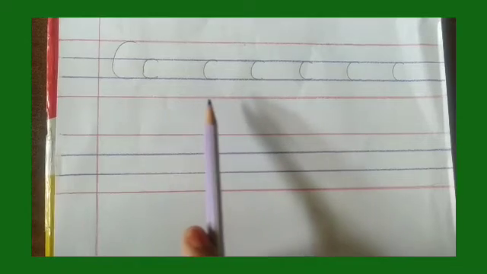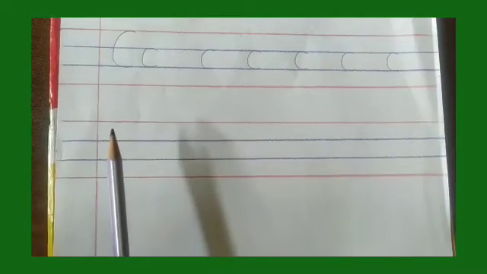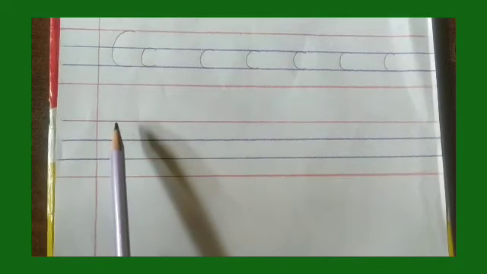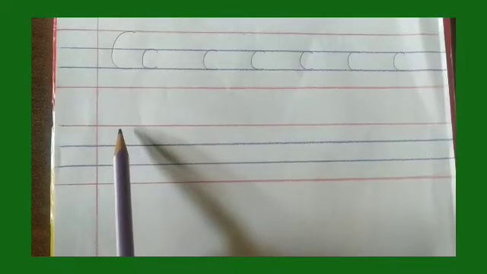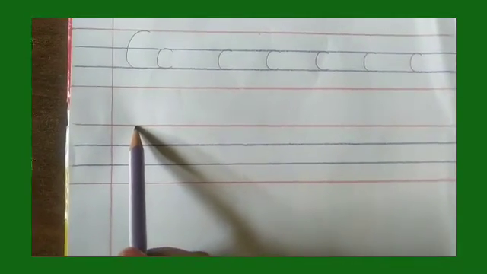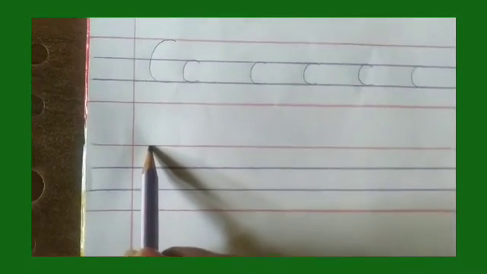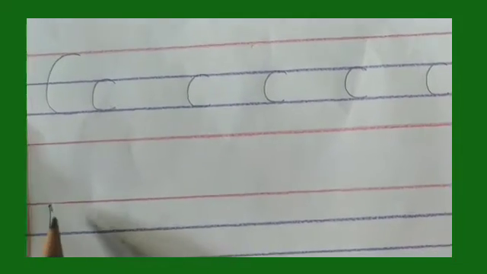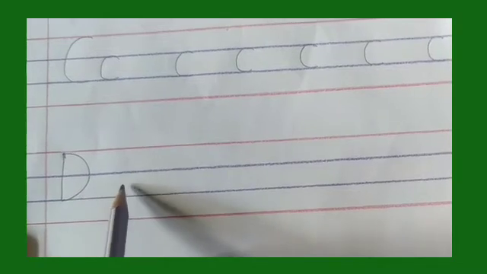Fine. This is which letter? C. Okay? Now, after C comes which letter you know? Yes, you know A, B, C, D? Yes. We will write D. Can you see these 4 lines? So, capital letter D begins from red line. That is line number 1. Okay. So, we write up to line number 3. That is blue line. And you write. So, this is capital letter D.